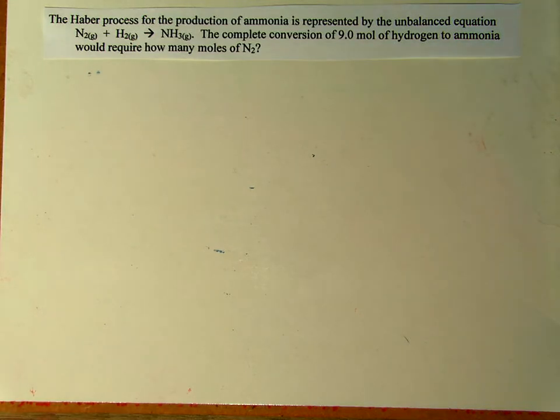Everyone, let's try another one of those stoichiometry problems. So here we have a word problem. The Haber process for the production of ammonia is represented by the unbalanced equation N2 gas plus hydrogen gas makes ammonia gas. The complete conversion of 9.0 moles of hydrogen to ammonia would require how many moles of N2?